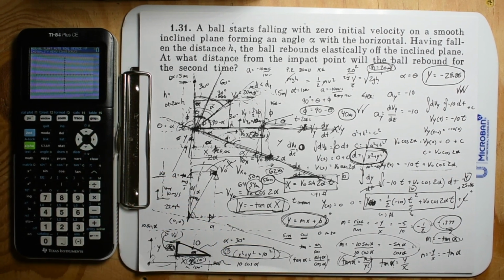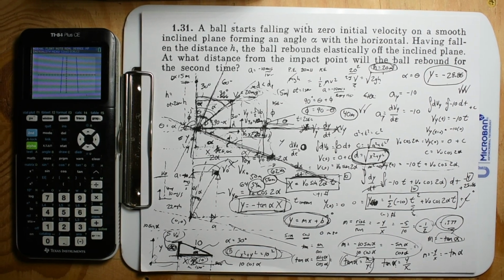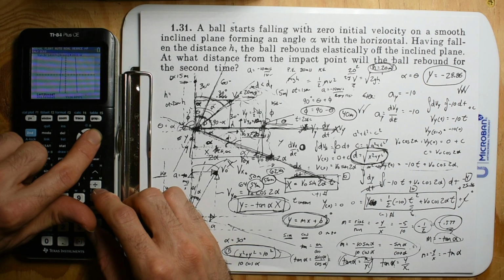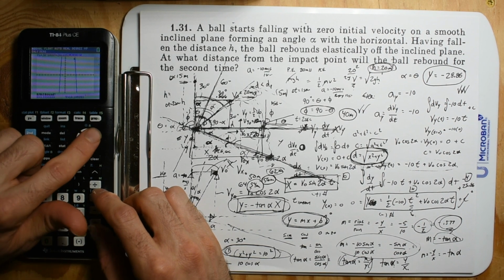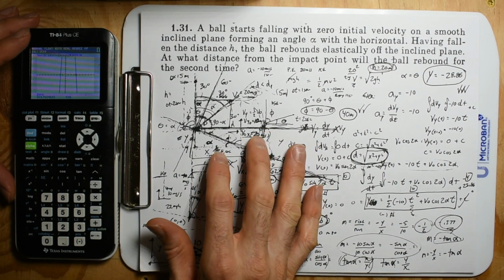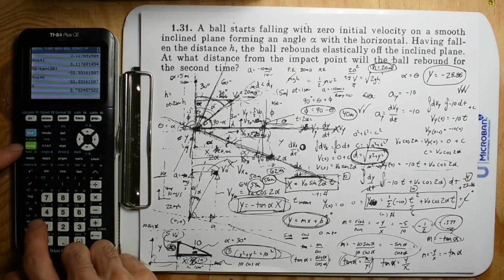Alright, yeah, let's see if it graphs. Alright, hell yeah, that time it did. And we go 0, we got a left bound, right bound. Okay, 3.72. So this is now my x value.